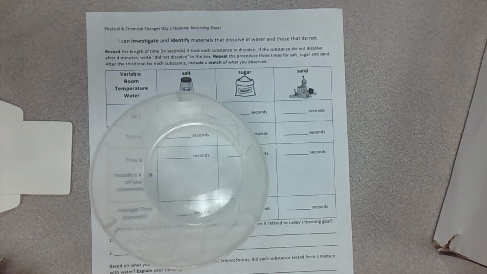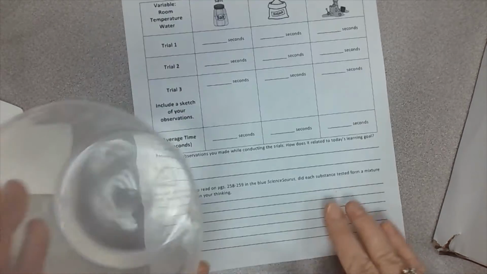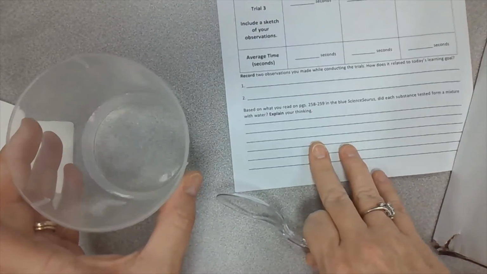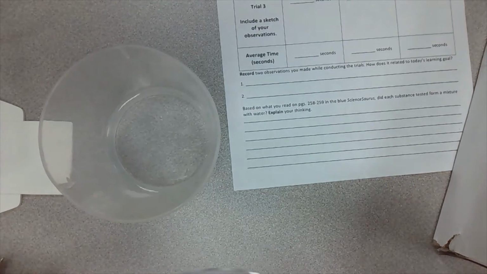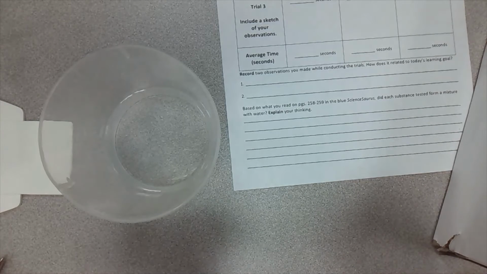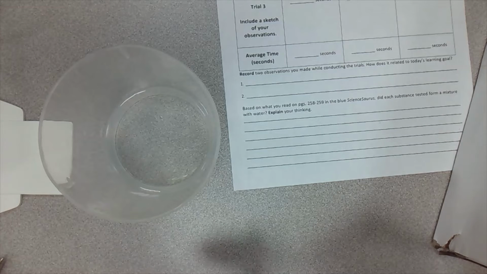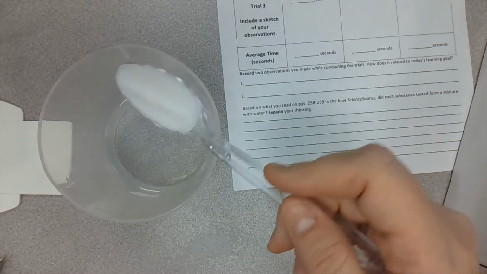Okay, so I am going to start with salt. And I have my salt. Now I do not have a measuring spoon, so what I'm going to do is fill up this spoon flat with salt, because each time I'll need to make sure to put that much salt. And I'm making a mess on the table, but that's okay, I'll just clean it up later. Okay, it's flat. So now I'm going to pour it in.